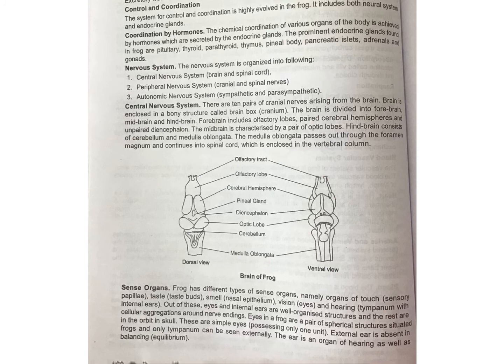Now let us talk about how to write. In this way I have shown you how to write. Firstly, we talk about control and coordination in general, then the discussion of hormones by the various glands, then the nervous system, the three types: central nervous system, peripheral nervous system and autonomic nervous system.